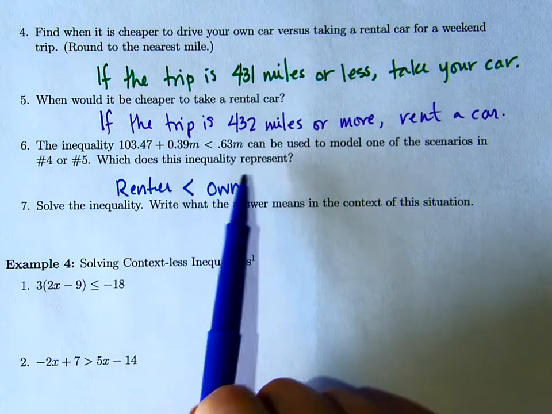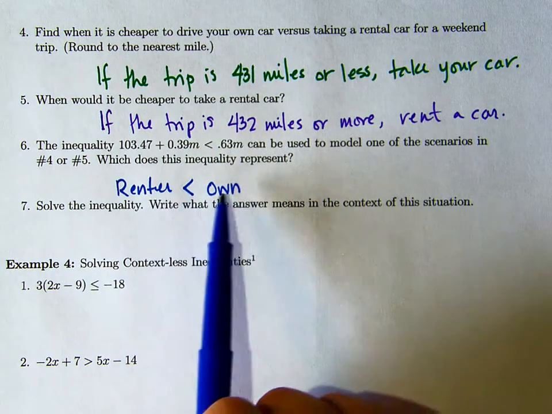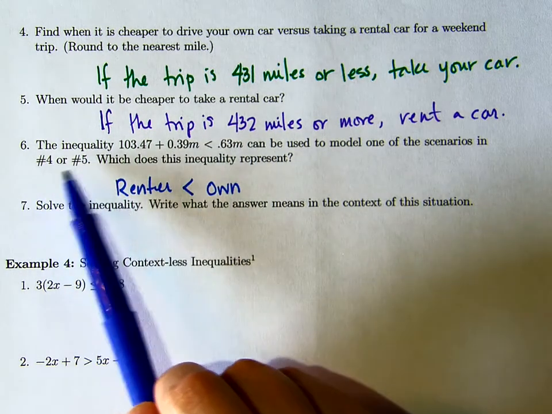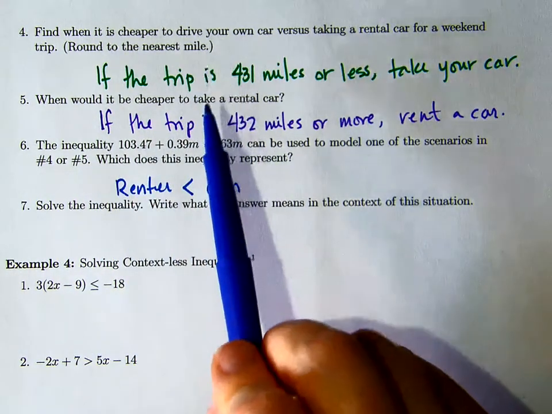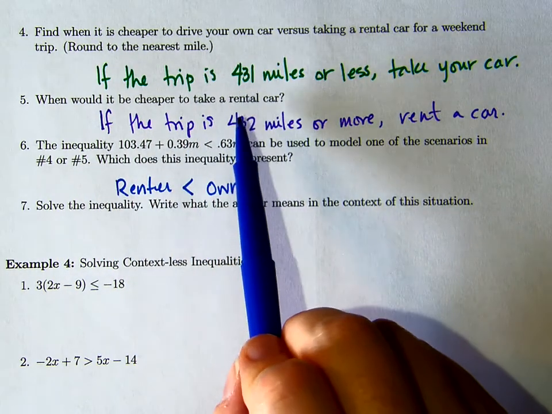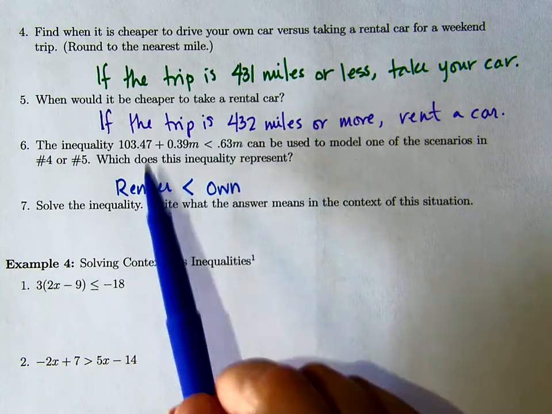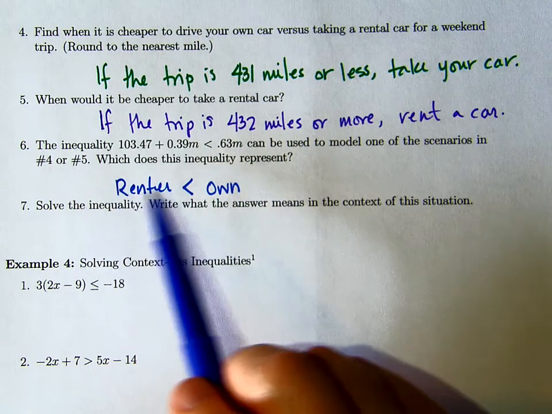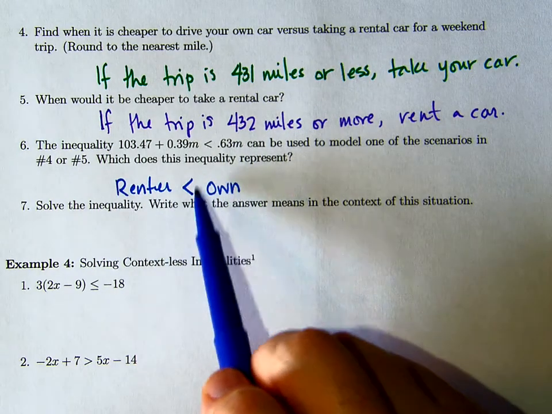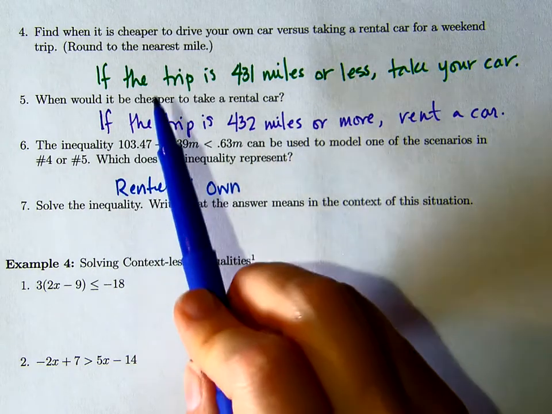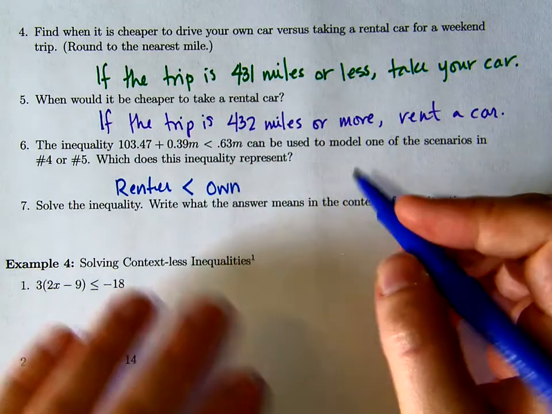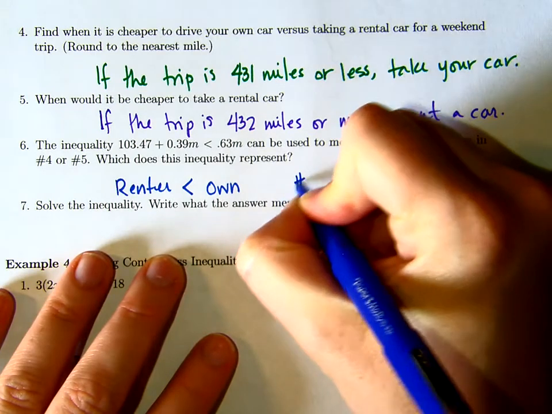The inequality, renter less than take your own car, can be used to model one of the scenarios in number 4 or number 5. Cheaper to take your own or cheaper to rent. Which one does it represent? If the rental cost is less than taking your own cost, this is number 5, when it would be cheaper to take the rental. So this is number 5.